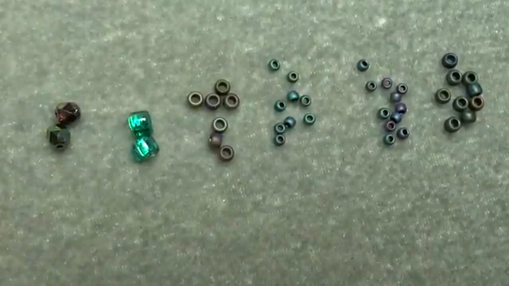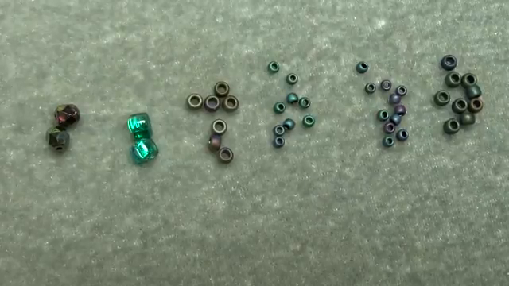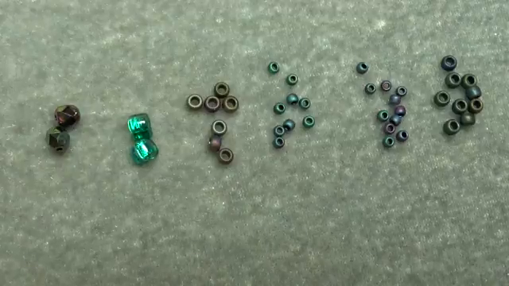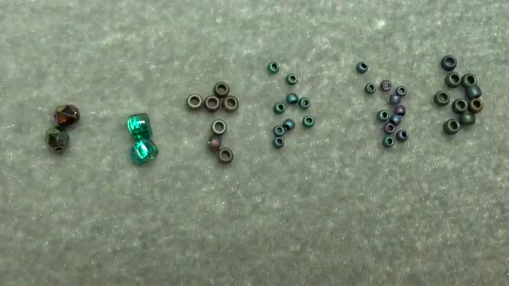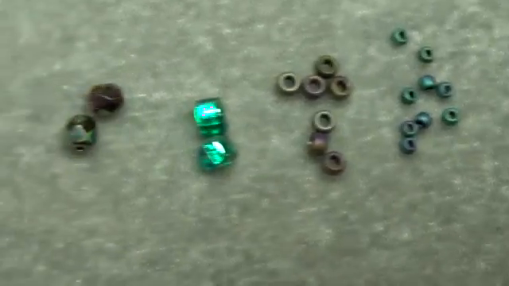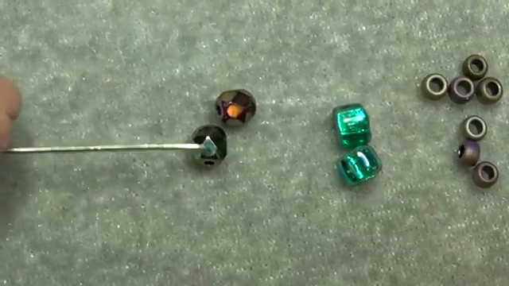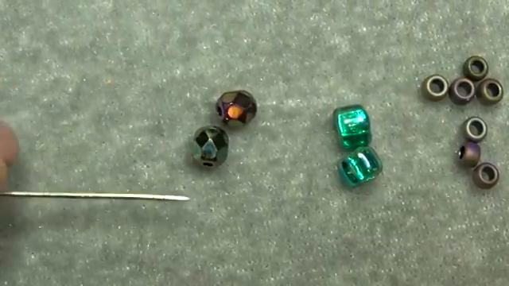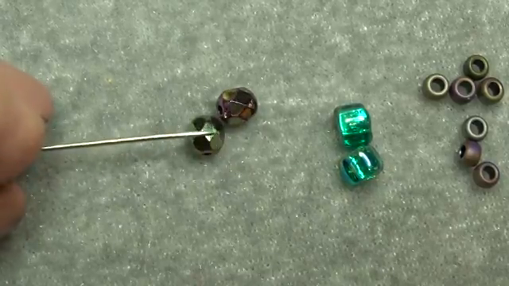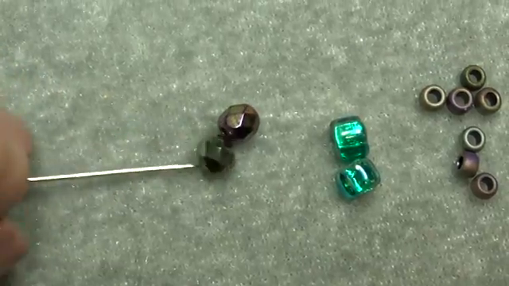Now let's take a look at irises. Irises are also sort of an AB finish. It's an iridescent metallic looking coating with multiple hues, usually on dark opaque beads. So this first one here, I'm going to zoom in a little bit. Move us over just a smidgen. This is a fire polish bead, actually, a purple iris fire polish bead. So it's got purples and greens and golds and kind of copper looking in it.